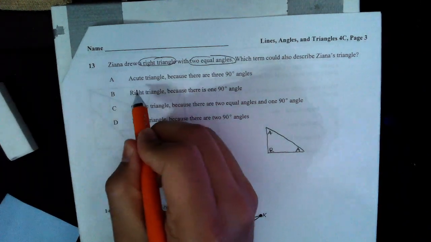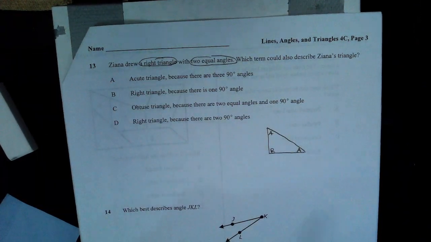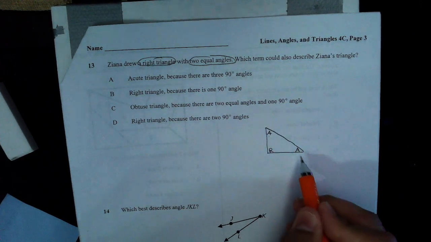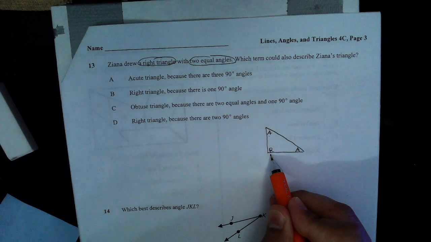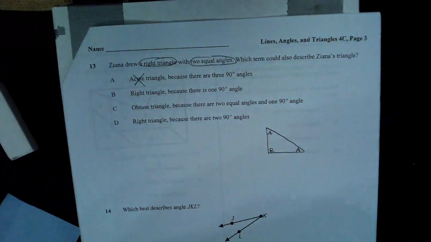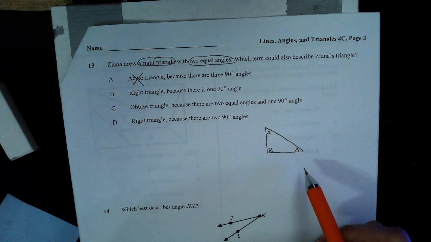Remember, an acute triangle has to have 3 right, or sorry, not right, 3 acute angles. So I have 1 acute angle, I have 2 acute angles, I don't have 3. If it doesn't have 3 acute angles, it can't be an acute triangle. So, not answer choice A. B. Can this be a right triangle?